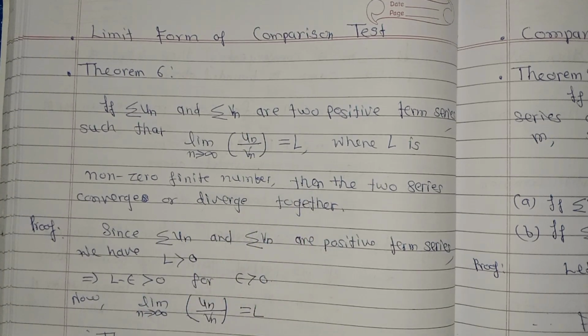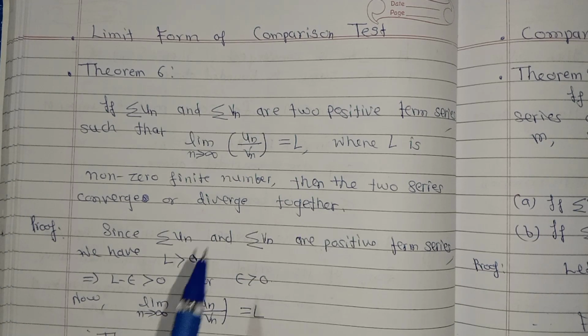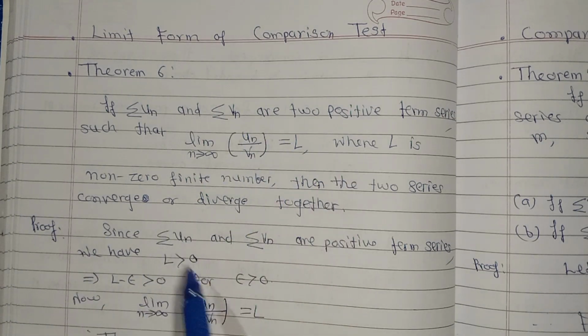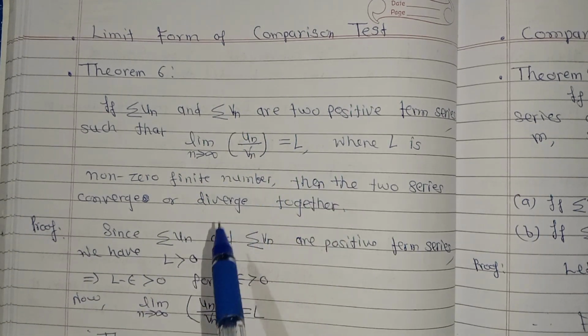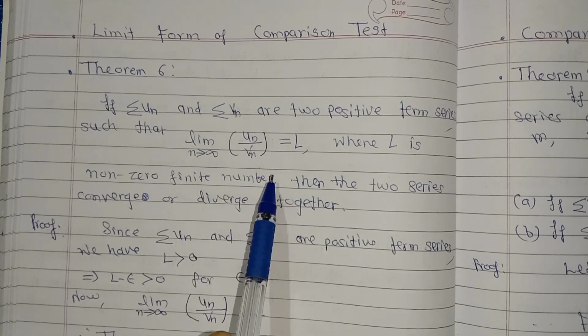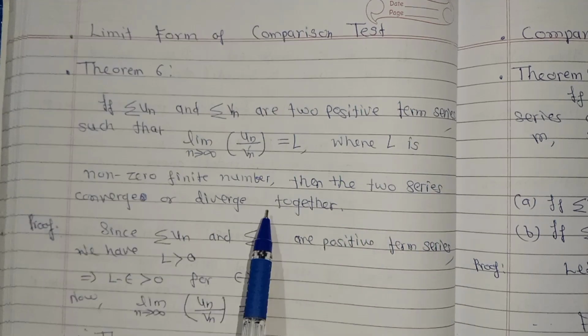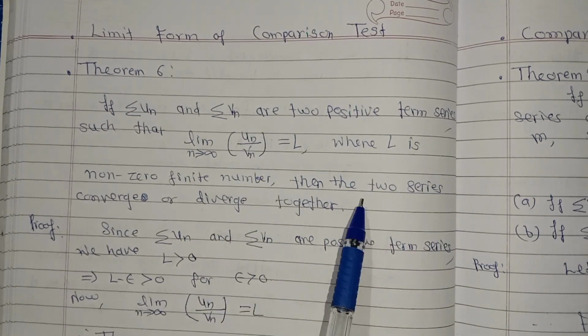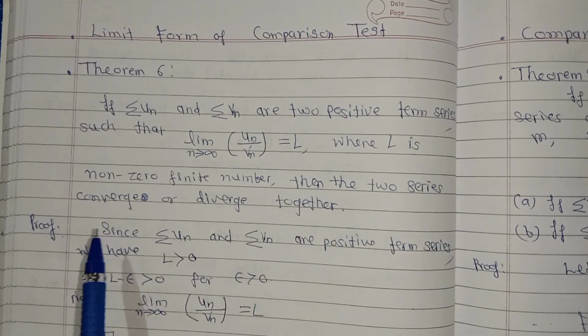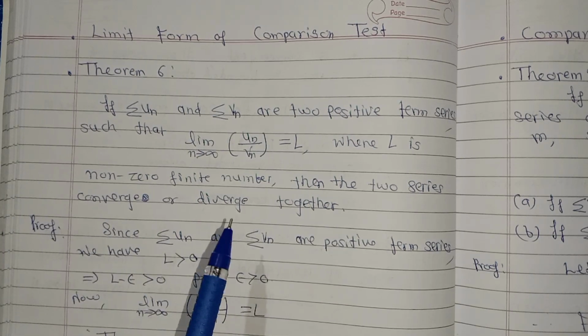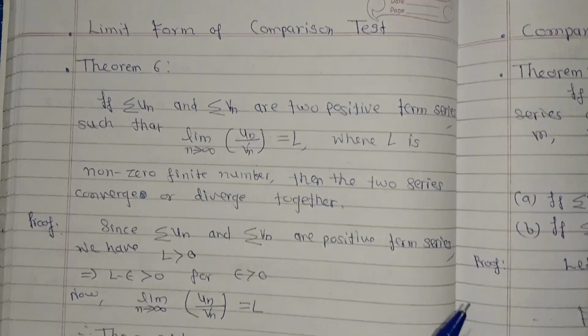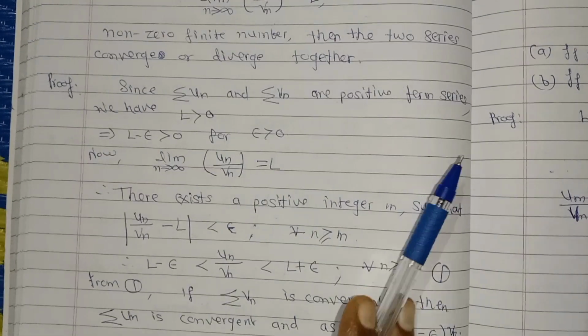That means here summation un and summation vn are two positive term series, and limit of un upon vn as n tends to infinity equal to L, L is a non-zero finite number. Then the two series converge or diverge together. We have to prove this result.